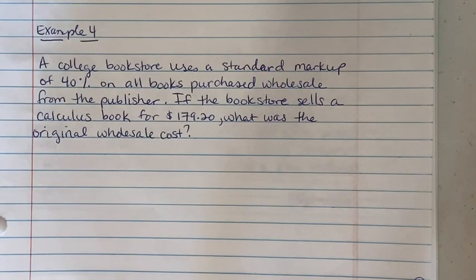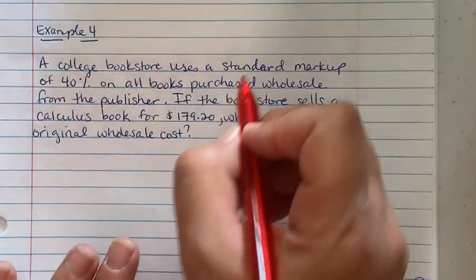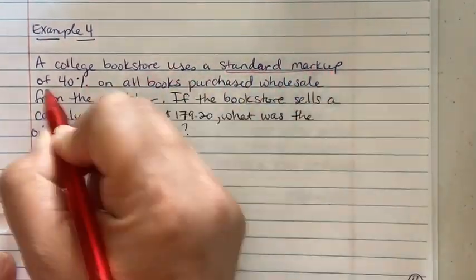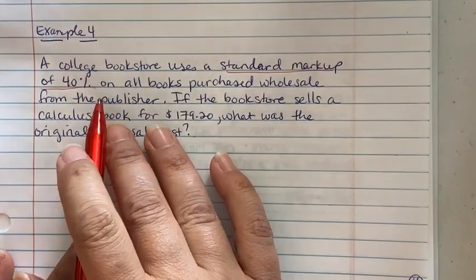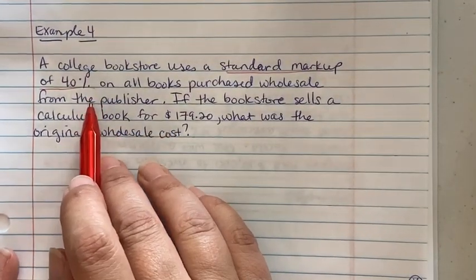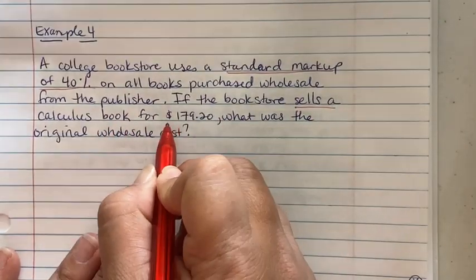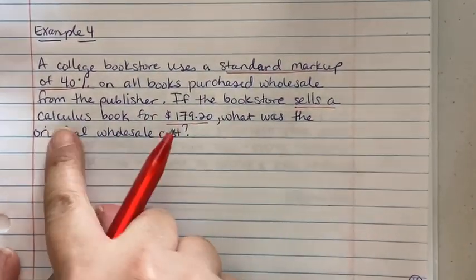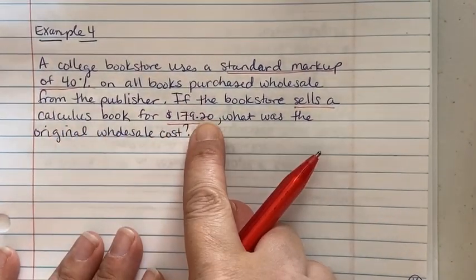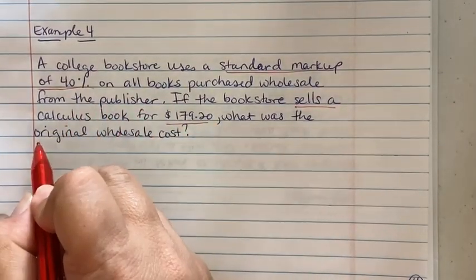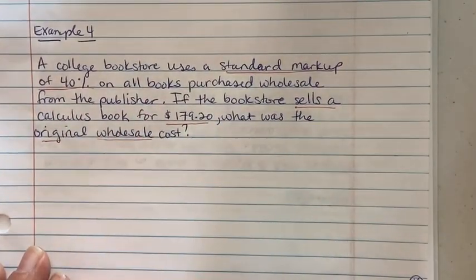So first thing, we need to identify specific things. So they said standard markup of 40%, which means they're adding to the base price 40%. They tell you that it sold the book for $179.20. I don't really care that it's a calculus book. It's just the money amount. They want to know what was the original. So original is when it was at 100%.